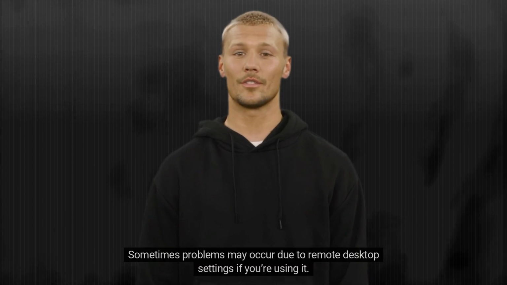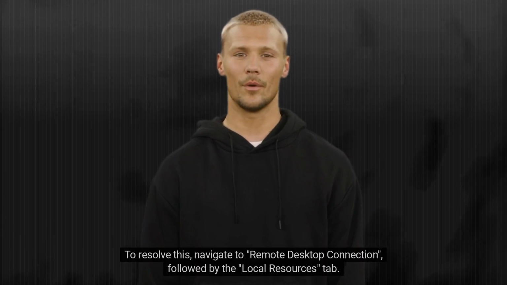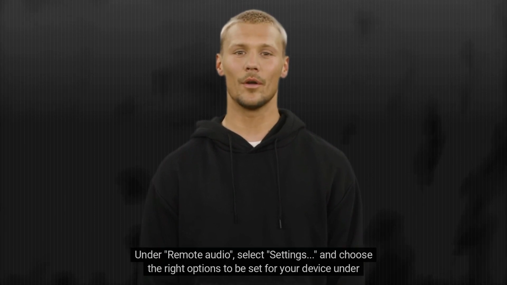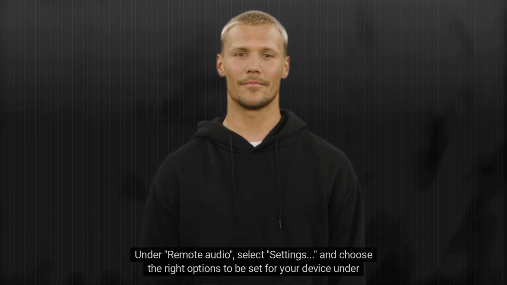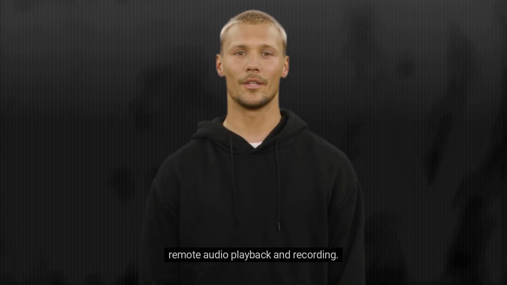Sometimes problems may occur due to remote desktop settings if you're using it. To resolve this, navigate to Remote Desktop Connection, followed by the Local Resources tab. Under Remote Audio, select Settings, and choose the right options to be set for your device under Remote Audio Playback and Recording.